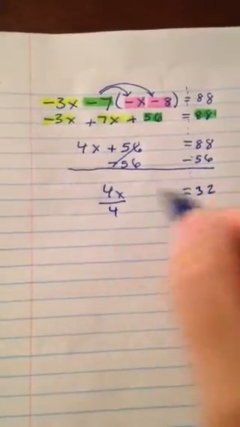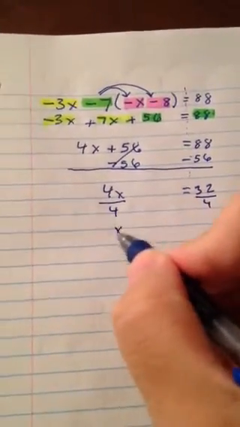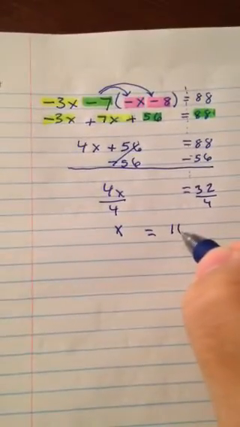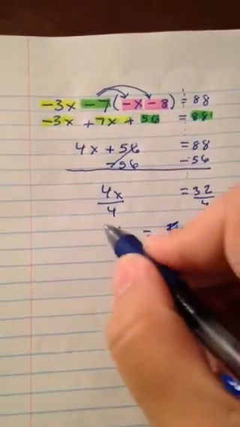Alright, let's separate. 4x is equal to 16. No, not 16. How about 8?